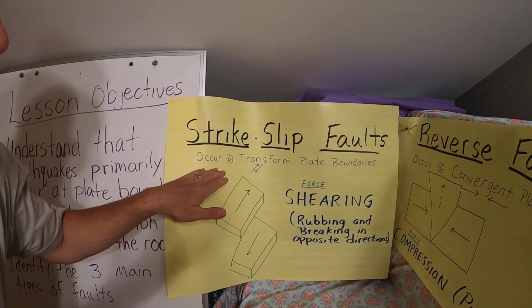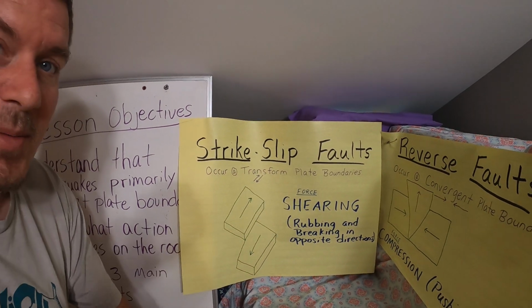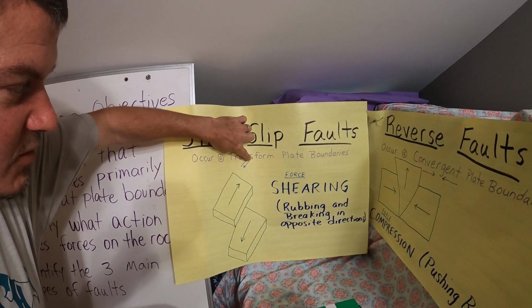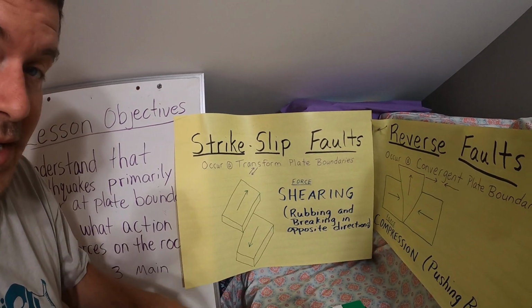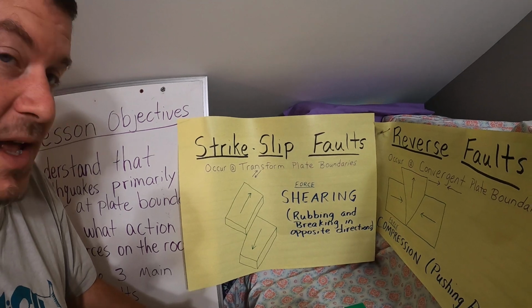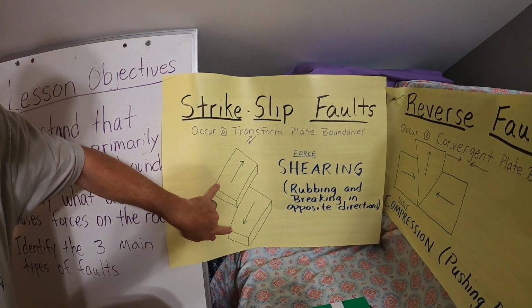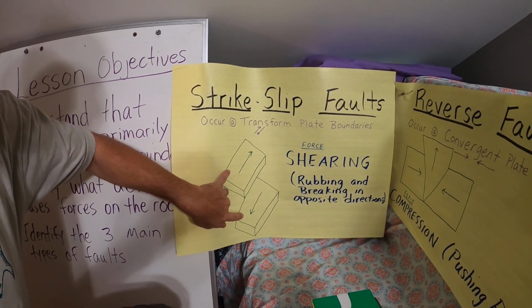So again, they occur at transform plate boundaries. Remember back to our plate boundaries unit, transform means that they're moving in opposite directions side by side. They're going to rub on each other as they are sliding past one another. So I'll try to demonstrate that with my cardboard block models in a minute.